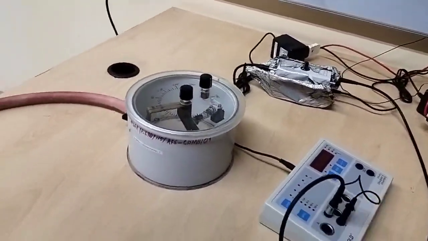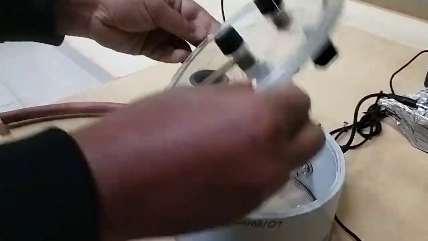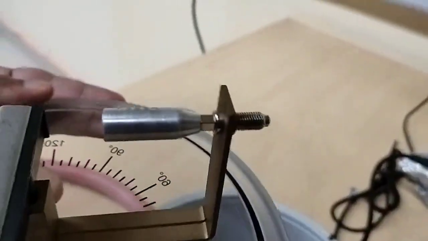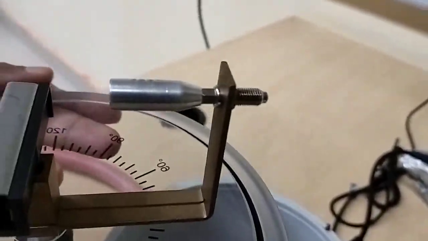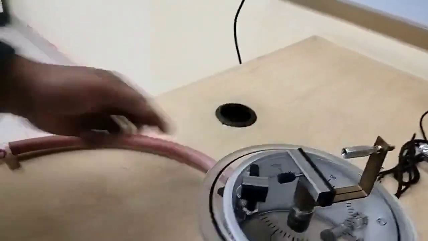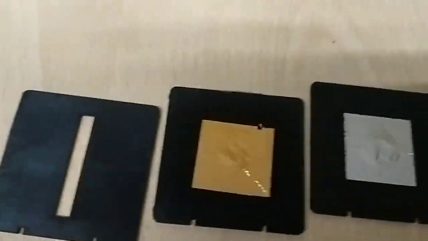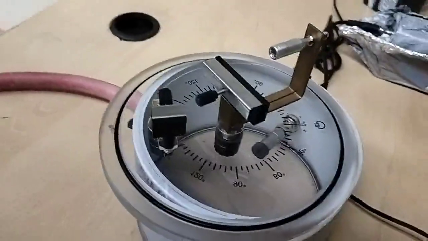The experimental setup consists of an americium-241 alpha source. So this is the alpha source we are using over here, which is actualized in the source holder. Then we are using the thin gold foil, and also the aluminum foil. These are the two different foils used here, aluminum foil, and this is our gold foil. We are also using a slit aperture. We have two different types of slit. This one is 5 mm wide, and this one is 1 mm wide.